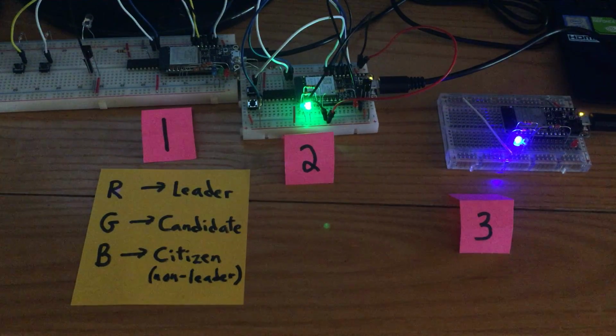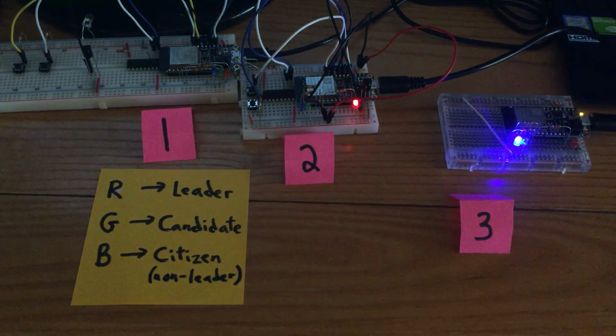Note that 3 and 2 were both in the election, but 3 decided that 2 has the smaller ID, so 3 became the citizen, and 2 is still a candidate until that election timeout is over. Once the election timeout is over, 2 will become the new leader, like so.